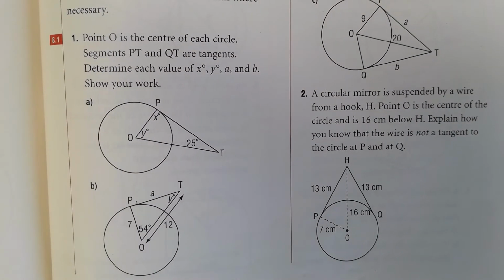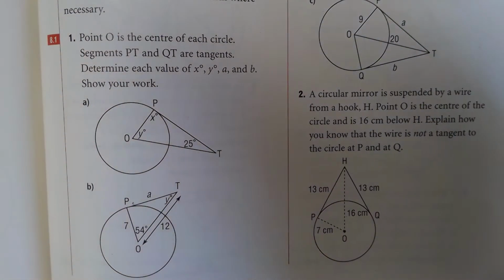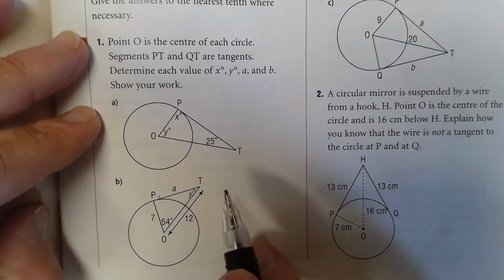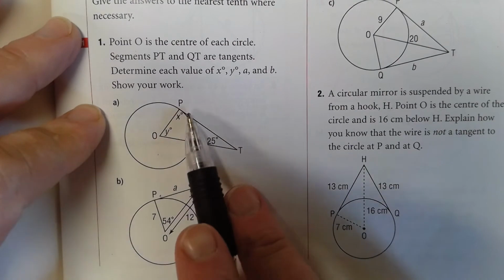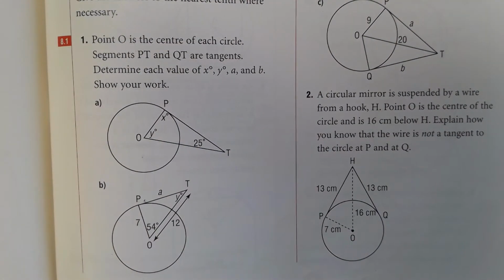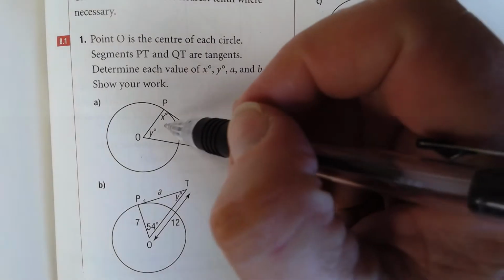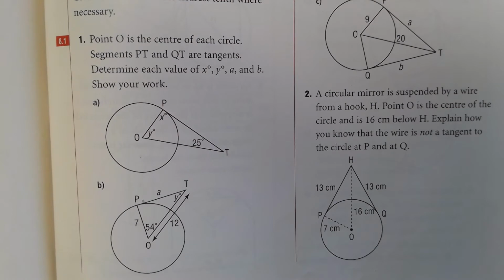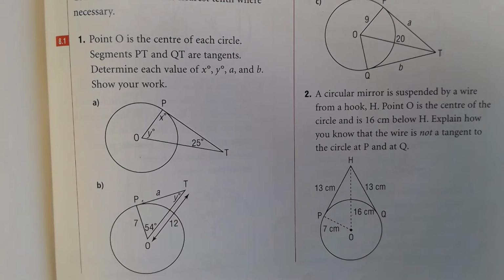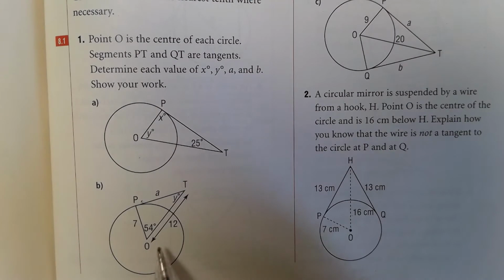Some of this stuff is going to seem crazily easy after the more recent stuff we've been doing, especially 1 and 2 here. Point O is your center, find X and Y. You might notice that this is inscribed into a semicircle, and then it becomes obvious what X is, and you can simply proceed to find Y. Okay. You want to find Y, A, and B for each one. In this case, you're only finding X and Y.